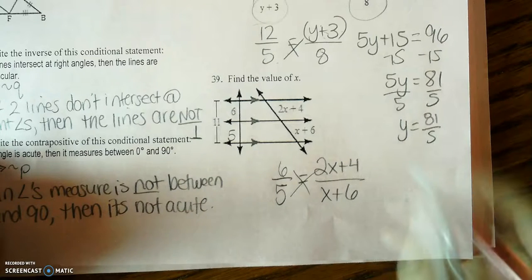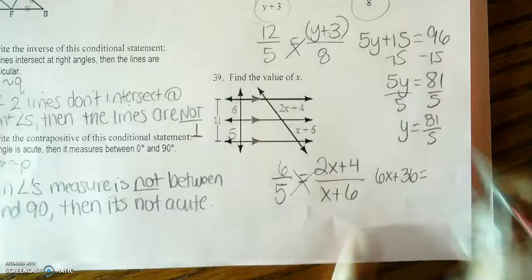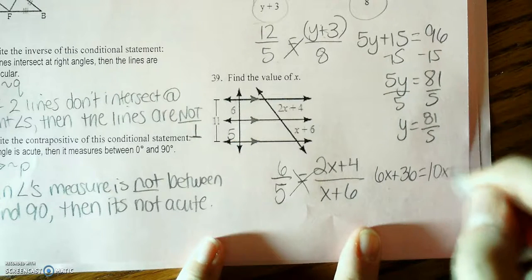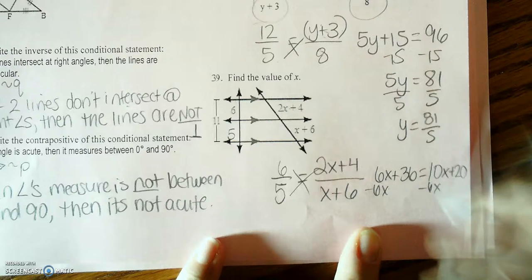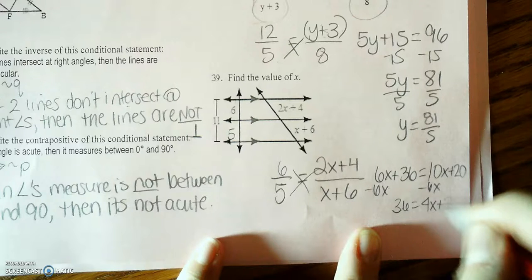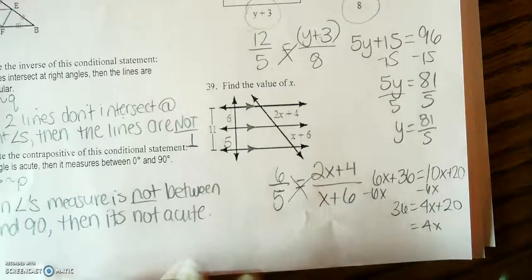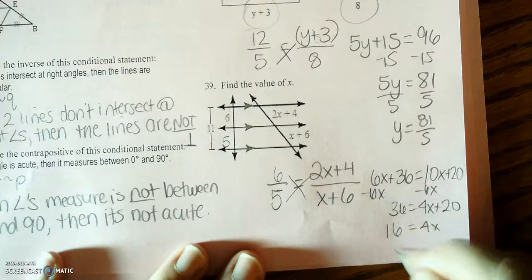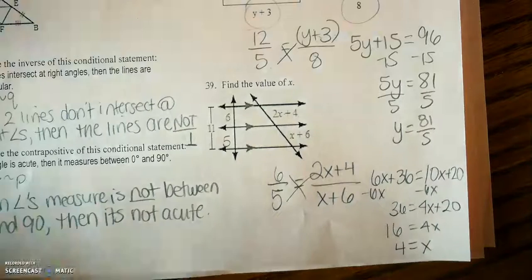Just don't forget to distribute here. We're going to get 6x plus 36, and then that's going to be 10x plus 20. There's different ways to solve this. I like to try to keep the variable positive if I can. I got 36 equals 4x plus 20. Run out of space here, but if you subtract the 20 there from both sides, you're going to get 16. So our x value in this case is going to end up being 4.